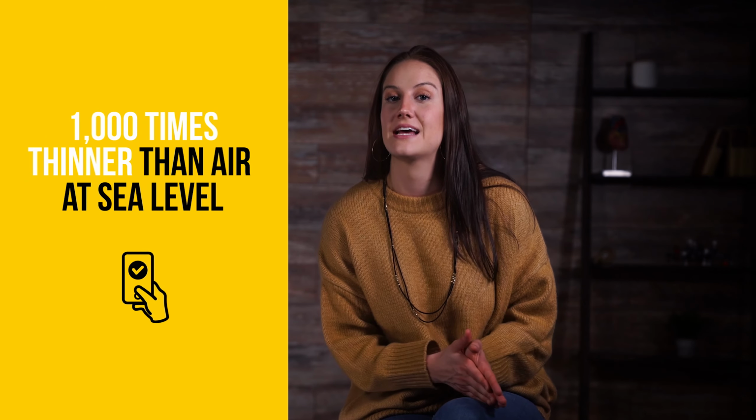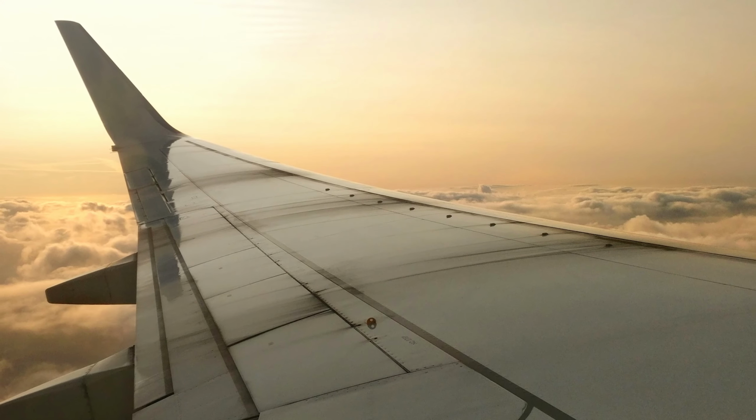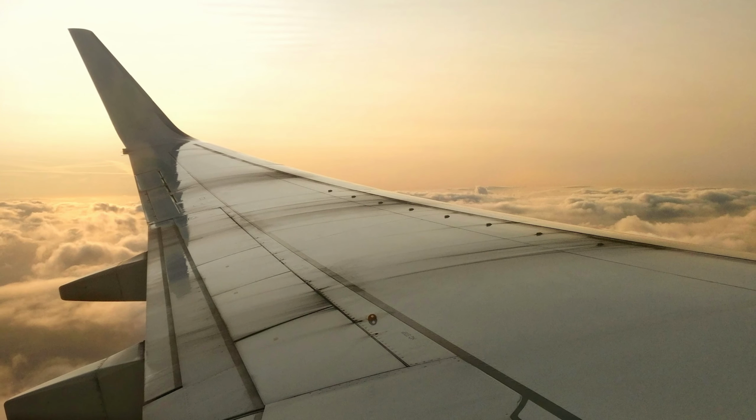The ozone is the layer of 3 oxygen atoms that shields the Earth's surface from the sun's harsh rays. The stratosphere also contains very dry air that is roughly 1,000 times thinner than the air at sea level. This thin air is what makes it possible for jets to travel through the stratospheric layer of the atmosphere.